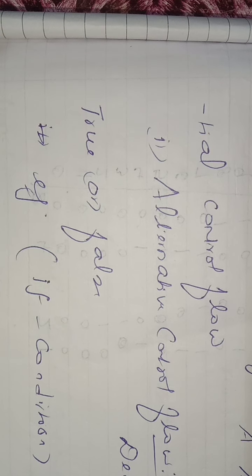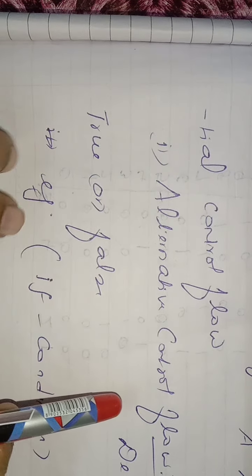Control flow. Sequential flow means executing one by one. Alternative control means if the condition is satisfied, if it is true, the output is one. Else, the output is the other. That is called alternative control. Alternate means one or the other. If it is true, it is yes. If it is false, it is no.